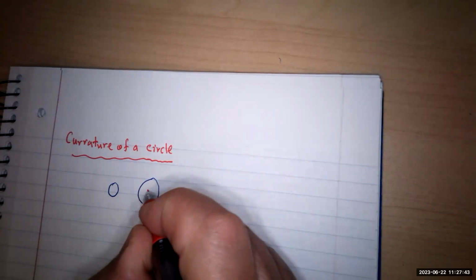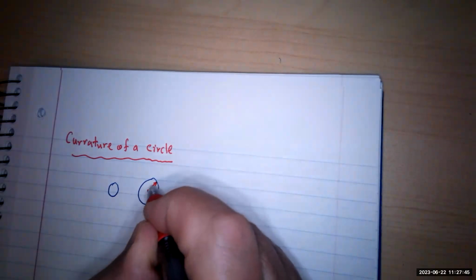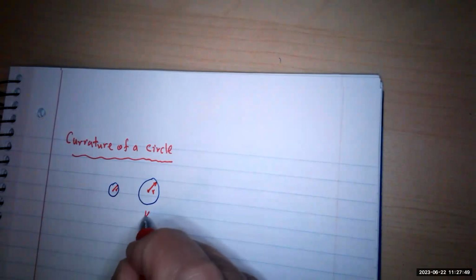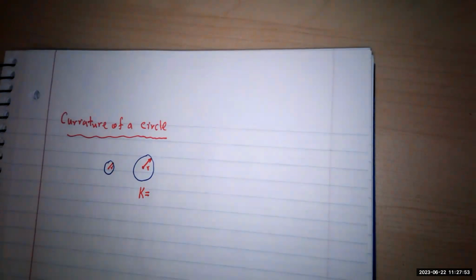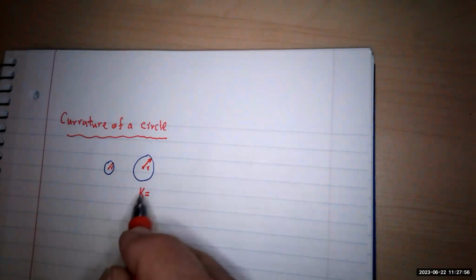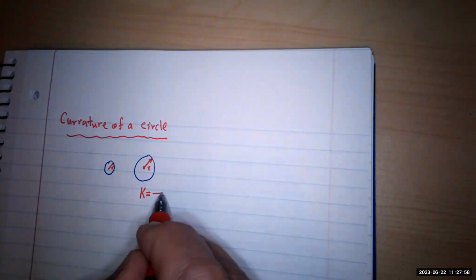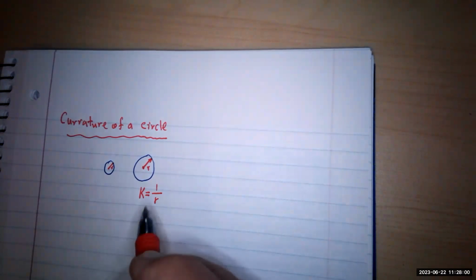It's going to be easier because, if you consider the radius of this to be equal to r, we can prove that the curvature is the reciprocal of the radius. So the curvature of a circle is always 1 over r.